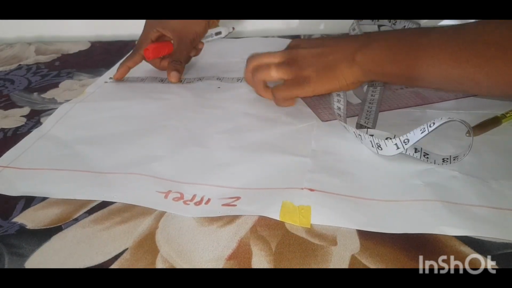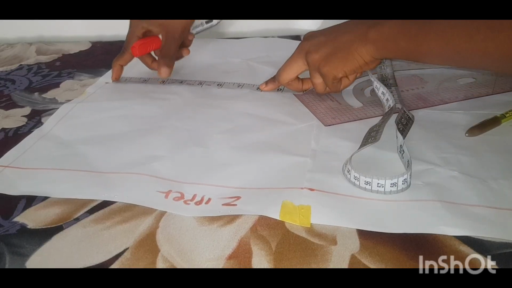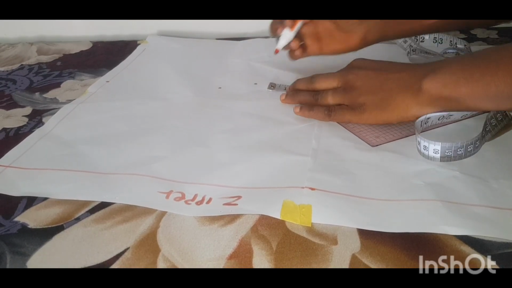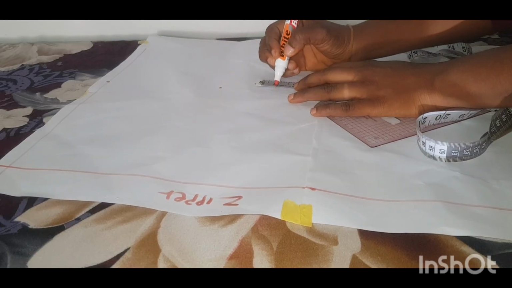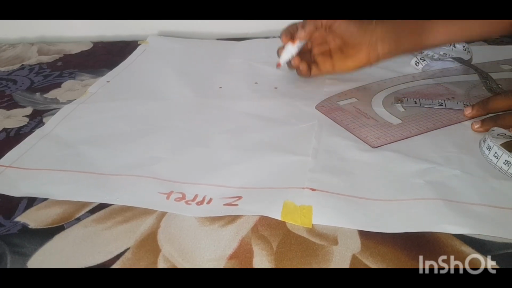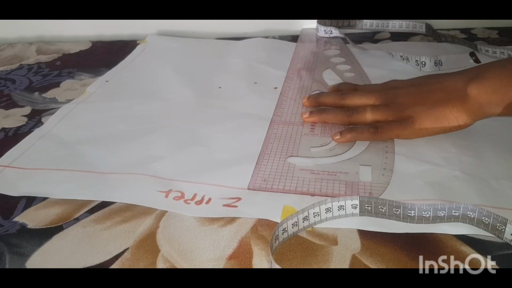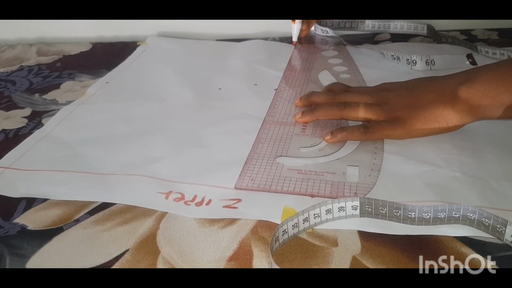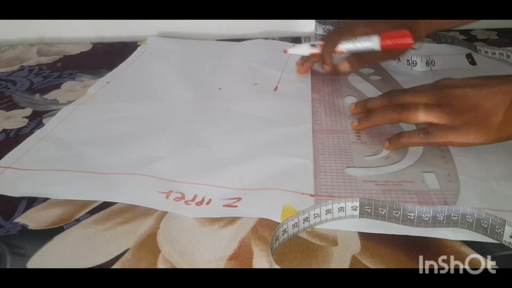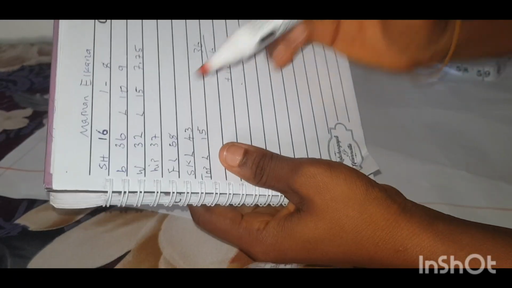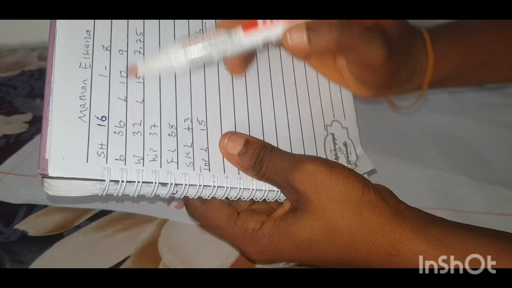So I'm going to put down 7.5 on the same straight line there, and then I'll come down by 1 inch. That means I'm adding 1 inch, which makes it 8.5. And then I'll use my ruler to draw the line. That will be where we're going to have our armhole curve.